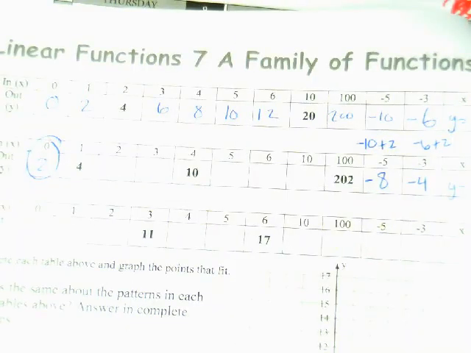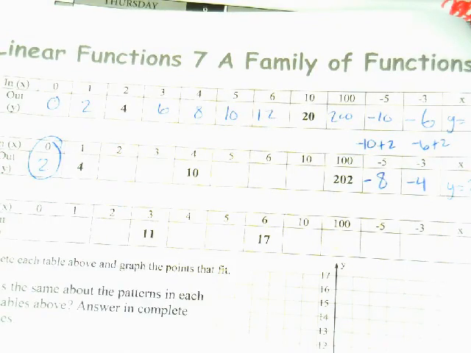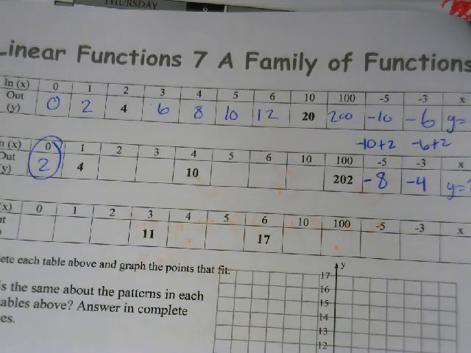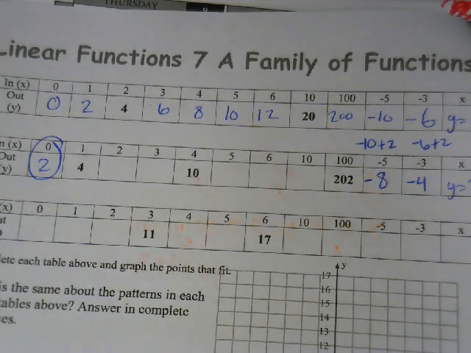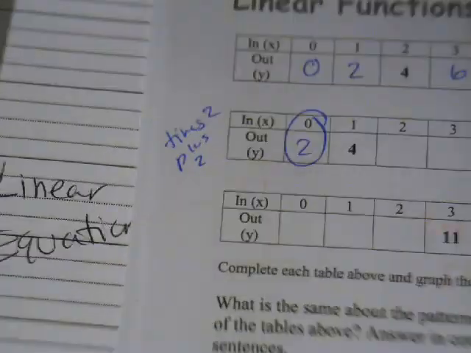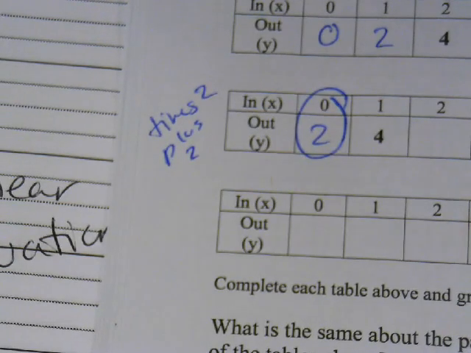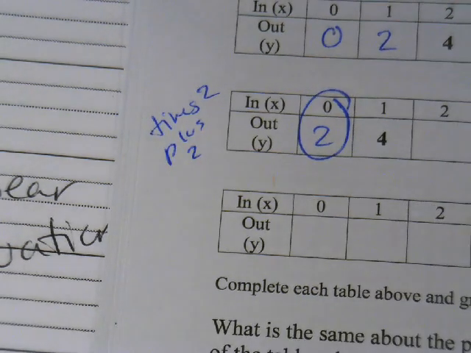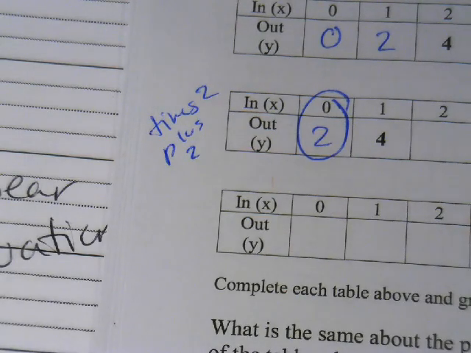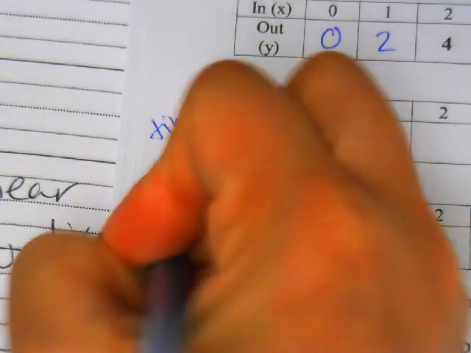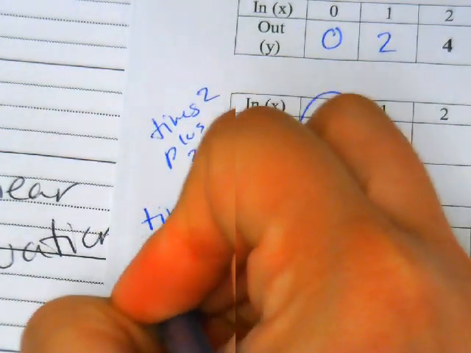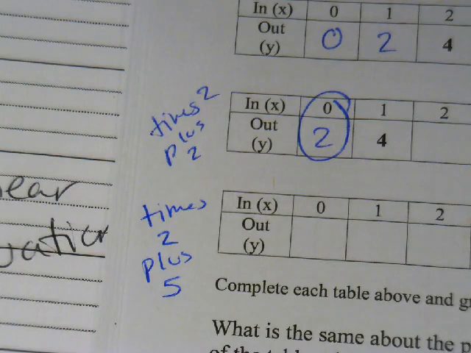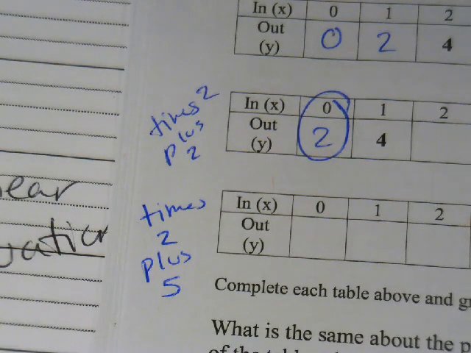All right, raise your hand if you have figured out the third one. Okay, give everyone 30 seconds to try to figure out the third one. All right, Fabian, what did you end up doing mathematically? For the third one, what's our rule just based on regular math? Not the equation, just regular math. Yep, times 2 plus 5. Times 2 plus 5 this time.